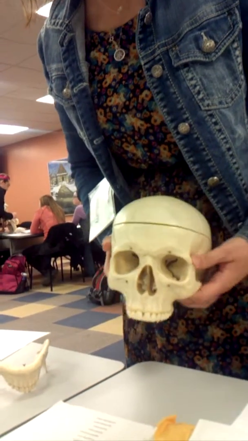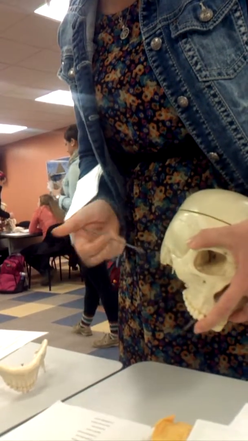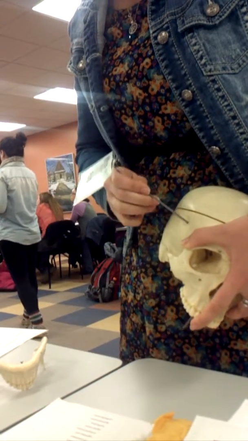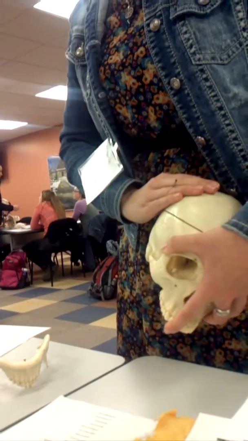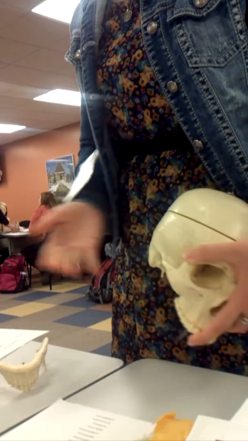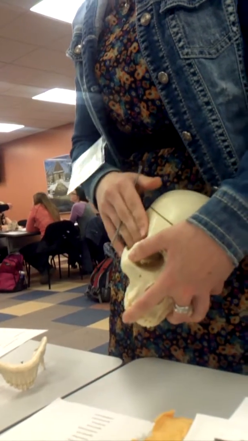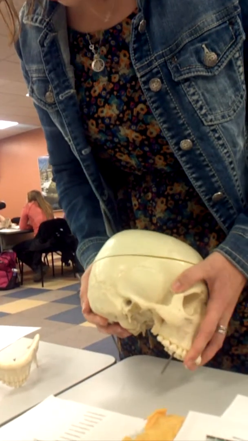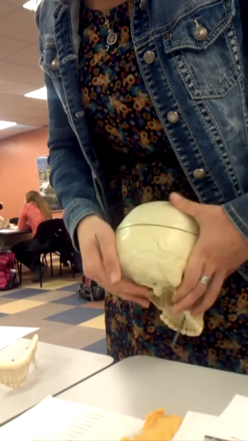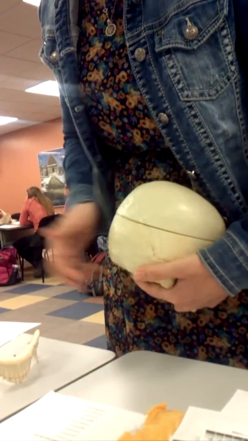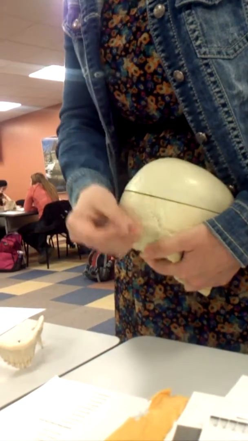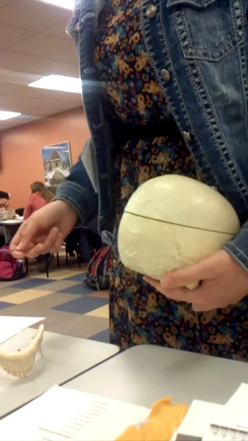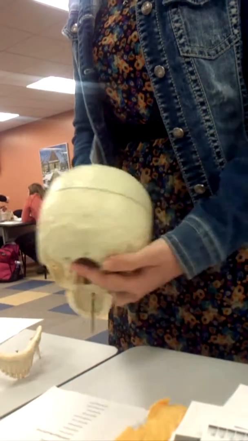The squamosal suture is right here, and that's going to divide the parietal from the temporal, kind of. You still have extra temporal bone over there, but it's kind of a dividing line. And then the lambdoidal suture is going to be in the back here, which cuts off the occipital bone. And that's everything there.